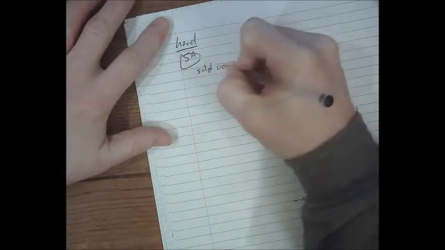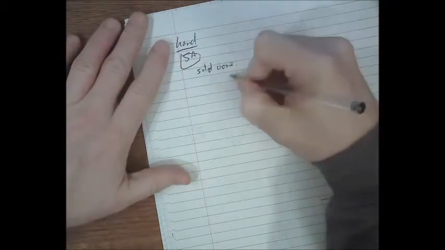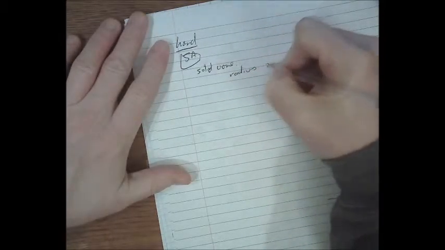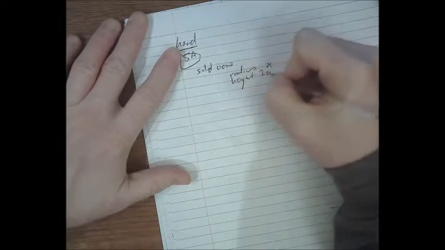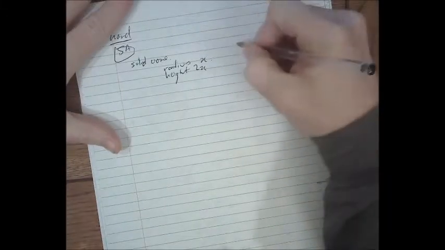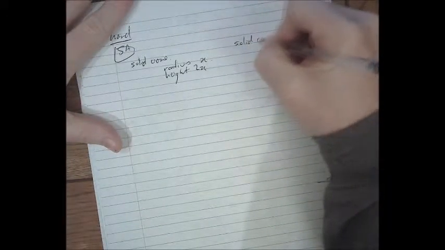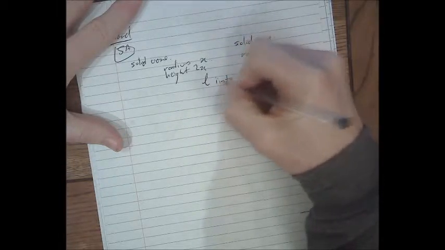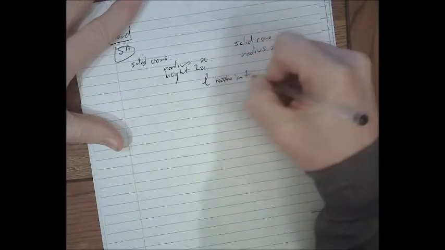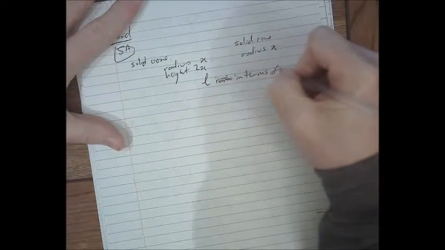It's going to be a solid cone, and it's got a radius of x and a height of 2x, and that's going to be equal to the surface area of a solid cone of radius x. And our job is to express the slant height L in terms of x.